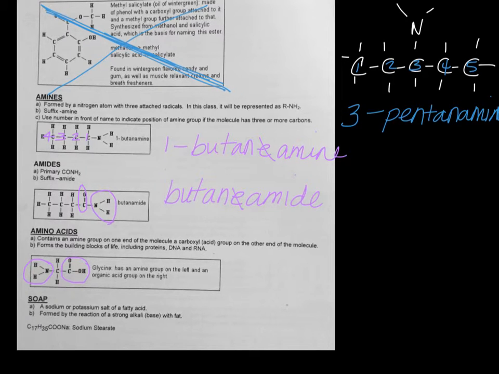Now, if you have your reference table out, you'll realize that amino acids are not on Table R. Table R stops at amides. But you do have to realize that if you see these 2 functional groups together, the amine and the organic acid, just put them together: amino acid.